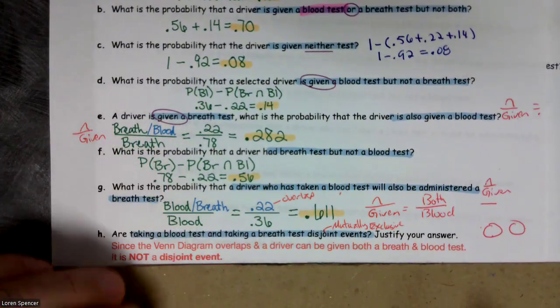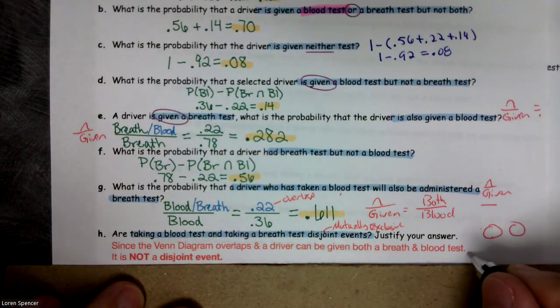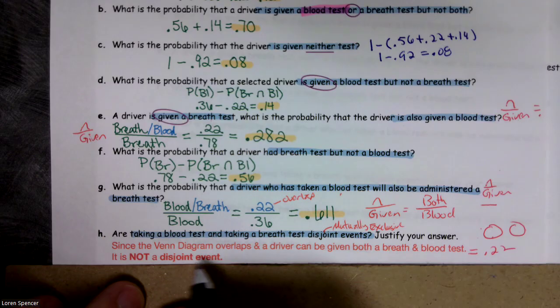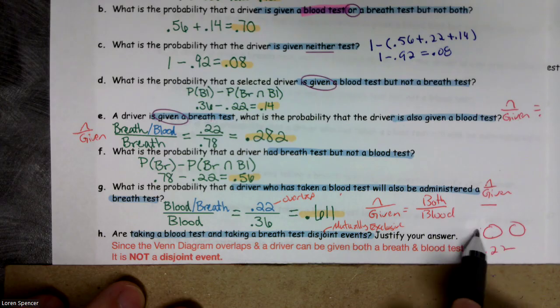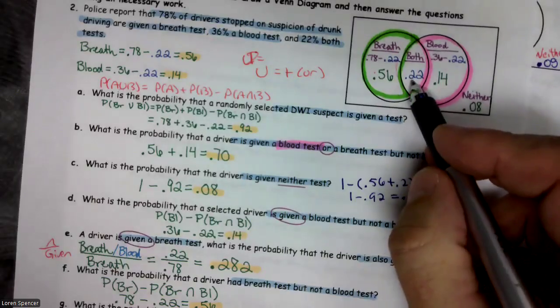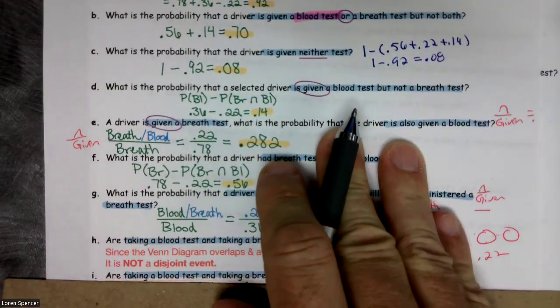Since the Venn diagram overlaps, a driver can be given both, and the probability of that is 0.22. It is not a disjoint event. The probability has to be zero where there's no overlap. Here it has to look like this. No overlap is zero probability, but here we have a 0.22 probability of both, so not going to happen.